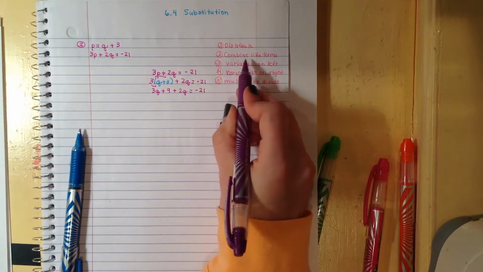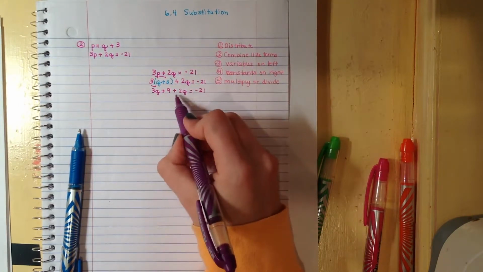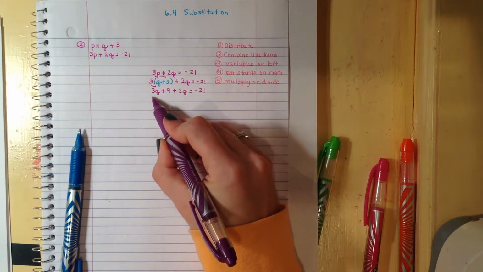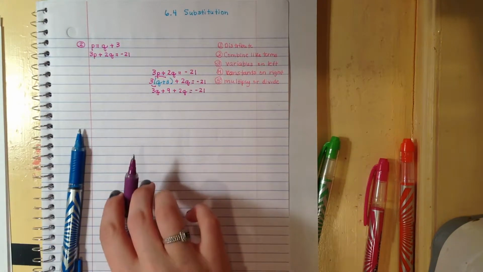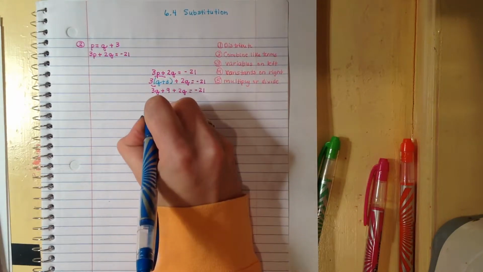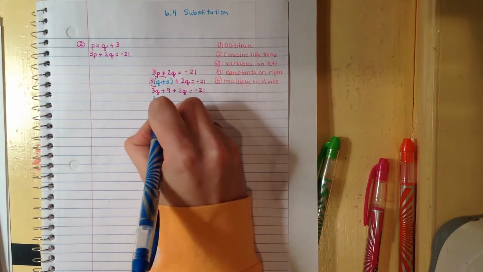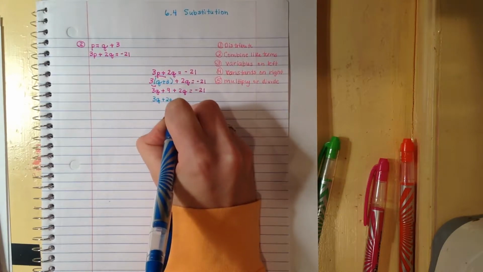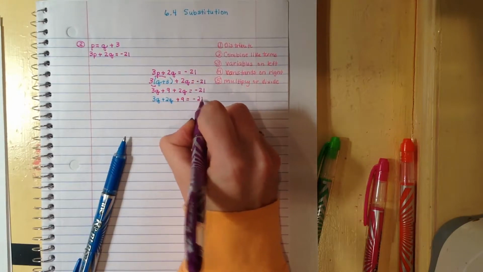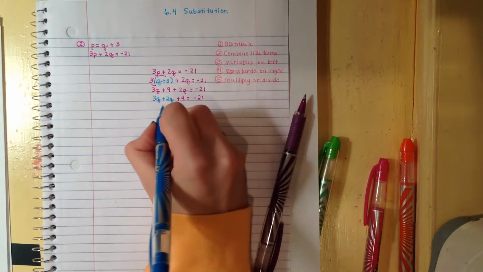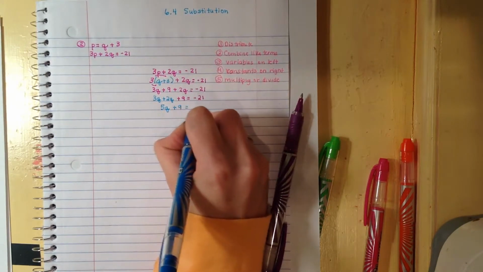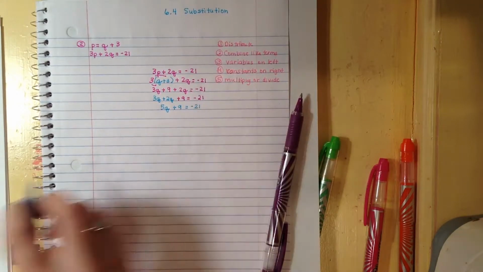Now moving on to my second step. Combine like terms. Are there any like terms on this left side of the equal sign? And I see that there are. There is a 3Q and a 2Q. So when I combine that, that is adding 3Q plus 2Q, which will give me 5Q plus 9 equals negative 21.